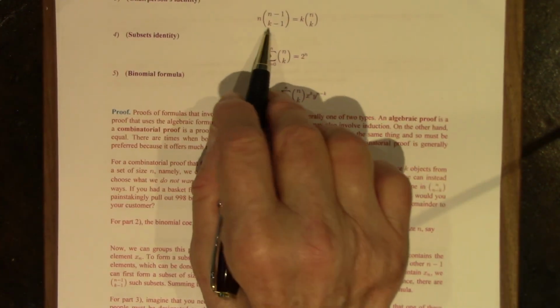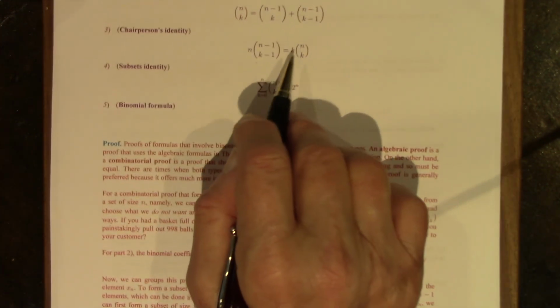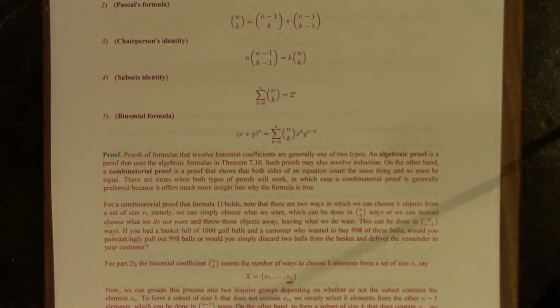Let's look at this chairperson identity. How do we know these 2 sides count the same thing? Well, the reason it's called the chairperson's identity is the following scenario. Suppose you have n people, and you must choose a committee of k people from those n. And you also need to select one of those k people to function as chairperson for the committee. There are 2 ways you can do that.